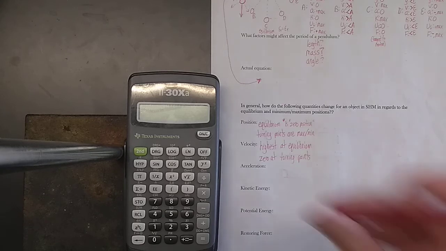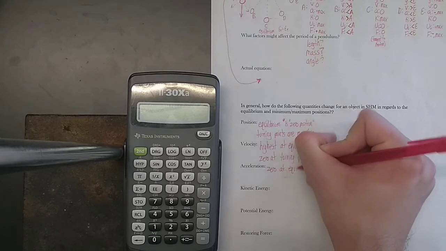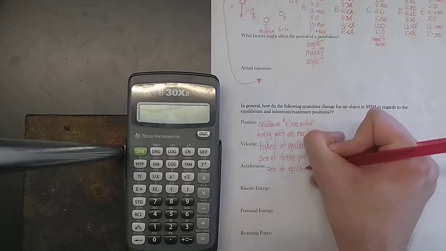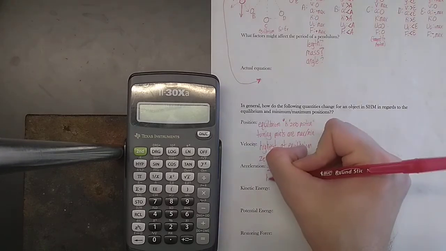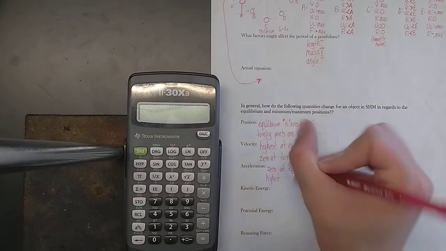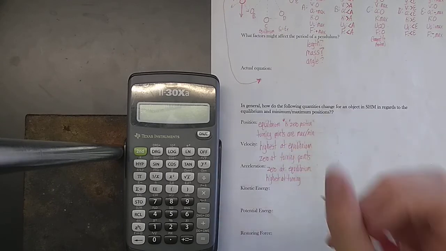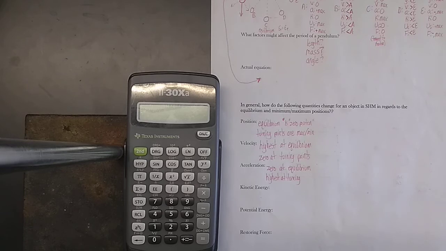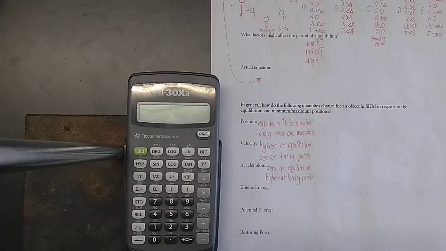Acceleration. It's 0 at equilibrium. Equilibrium is where the forces are balanced. If forces are balanced, that means the net force is 0, which means the acceleration is 0. It is highest at the turning points. This is where the restoring force is at a maximum, which makes sense because the restoring force increases the more the object has been displaced. And at the turning points, that's the maximum displacement from equilibrium.